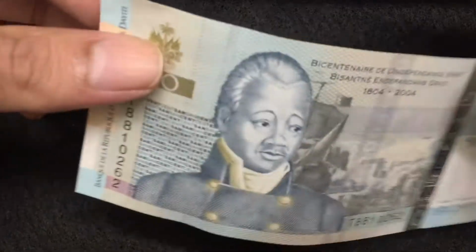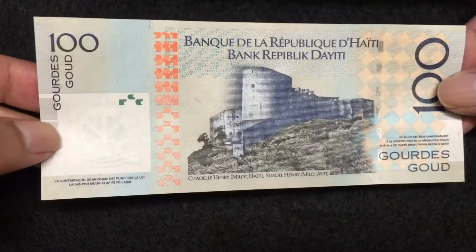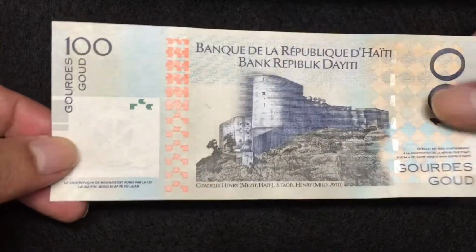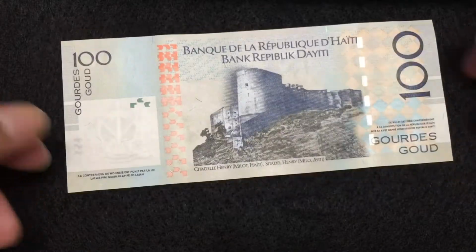Let's check the reverse side of the Haiti 100 Gourdes. This is the reverse side without UV light. On the left I can see the watermark. The paper quality of this bill is also very good.